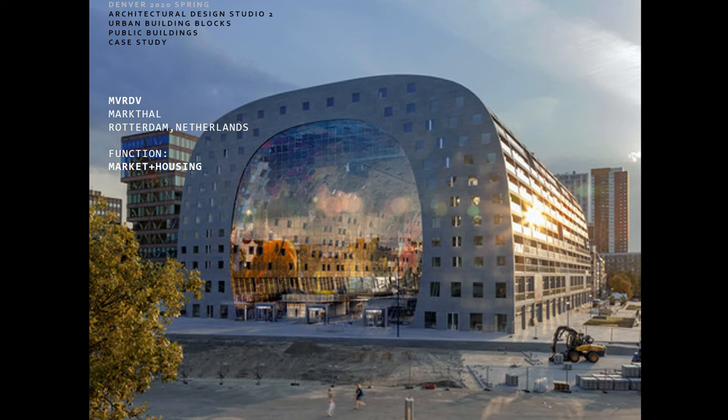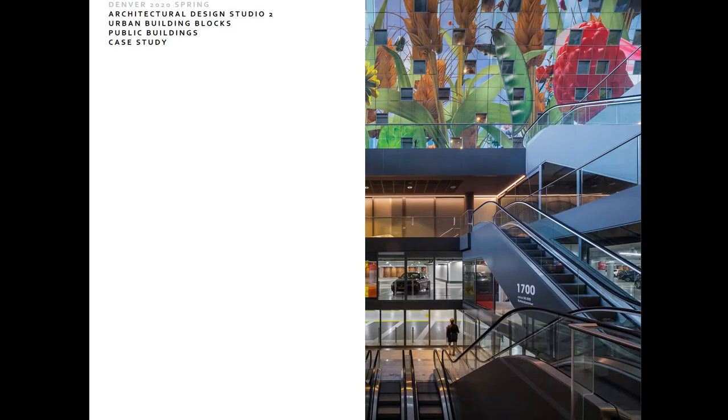The combination of an apartment building covering a fresh food market with food shops, restaurants, and a supermarket, with underground parking, is found nowhere else in the world. Markthal was a success already before being realized.